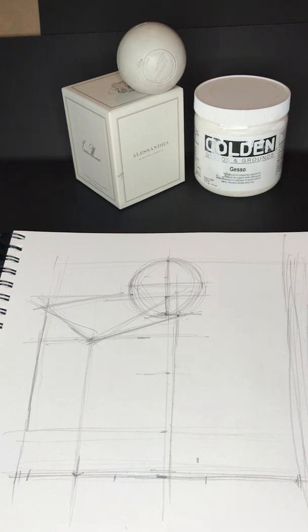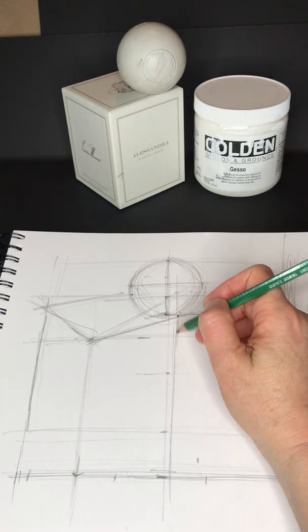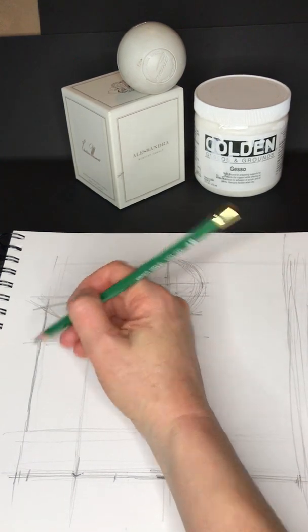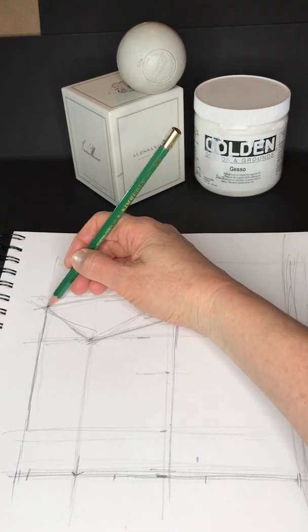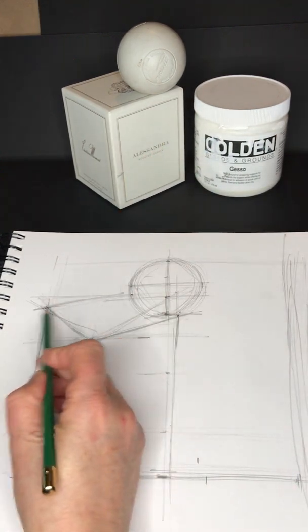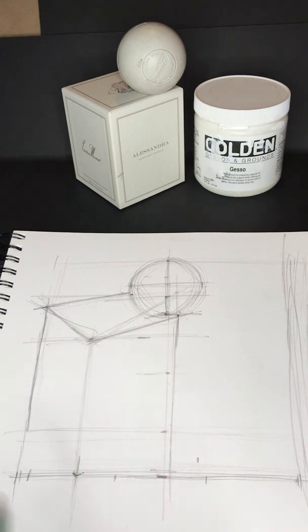Alright, so you see it starts getting a little complicated here. But we're heading there. We're getting there. And I'm drawing with a great camera in front of me, so it's a little odd.